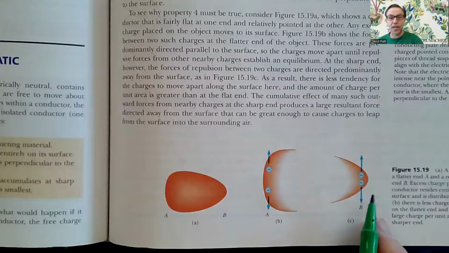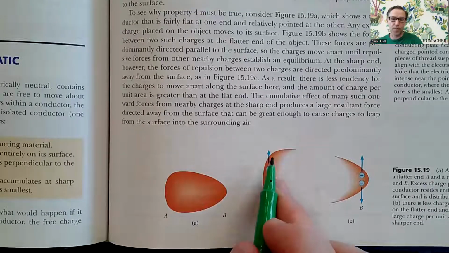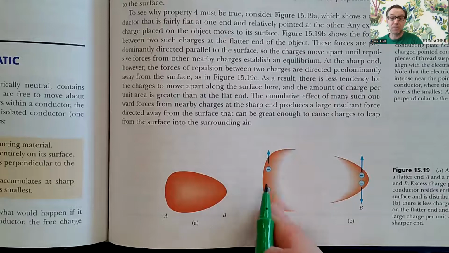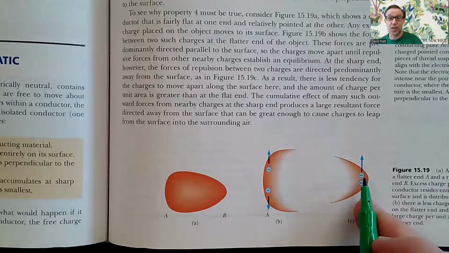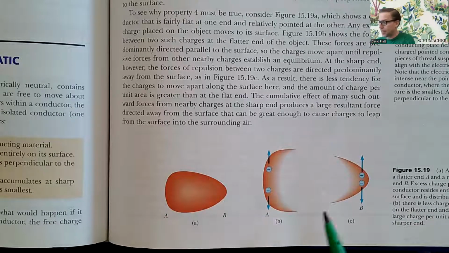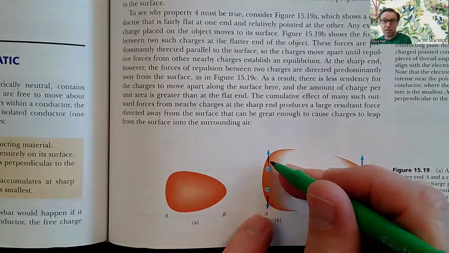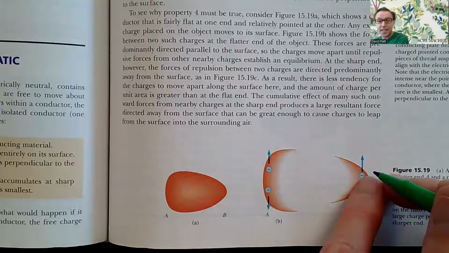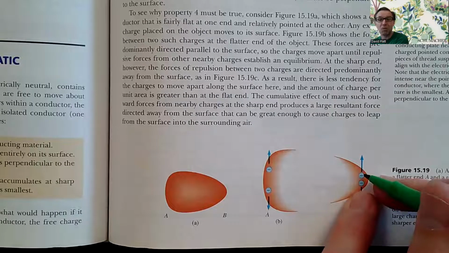So this is considered a sharp point. This is considered not sharp, blunt. And it says that the charge accumulates here. You see how the charges are close together here and far apart here? And that's because if these guys push each other apart, they move apart. If these guys push each other apart, they don't move apart because it's pointy and there's not really any place for them to go.